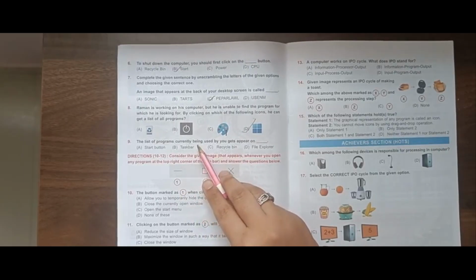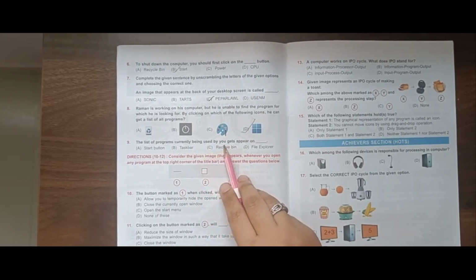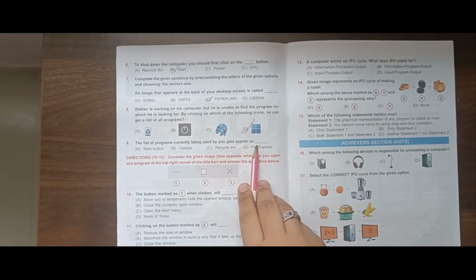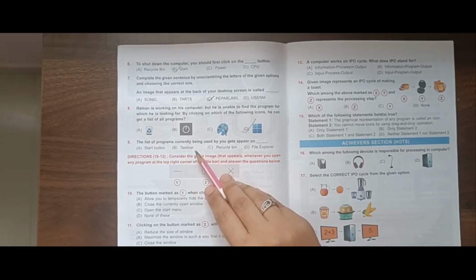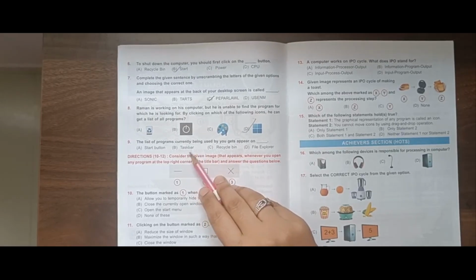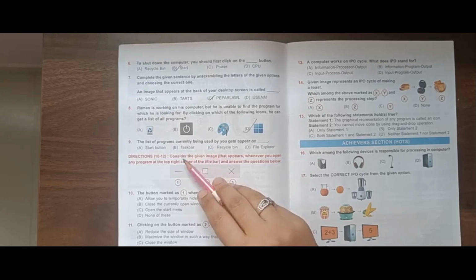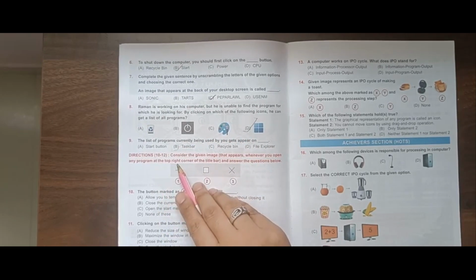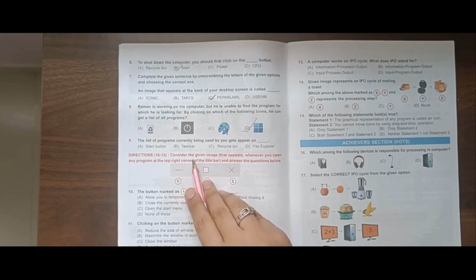The list of programs currently being used by you appears on the start button, taskbar, recycle bin, or File Explorer? The list of programs being used appears on the taskbar. The answer is taskbar.